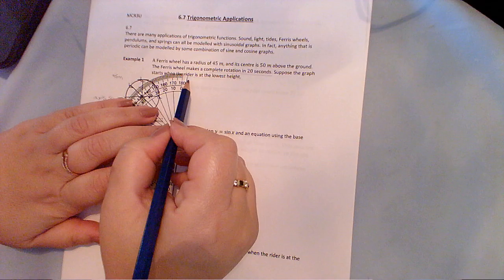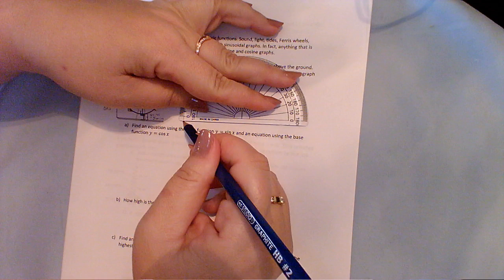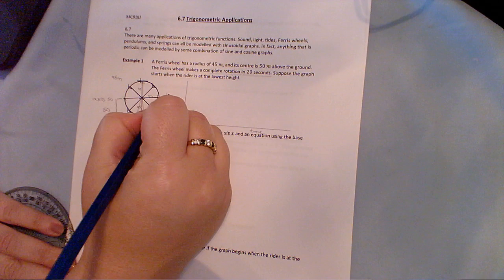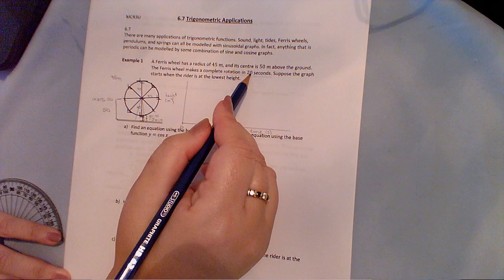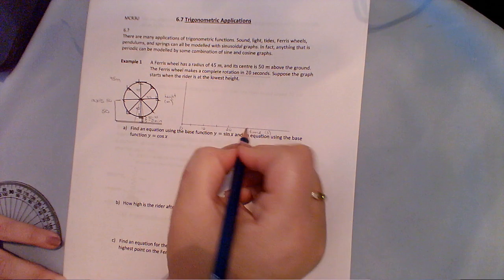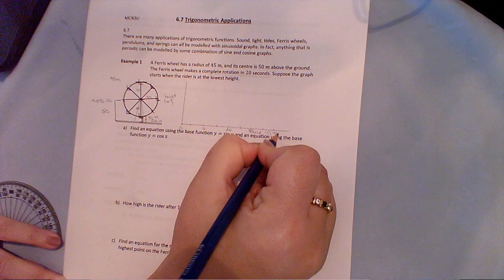So most people are visual, so I suggest you probably do yourself a little graph. Might as well use this space here, where we're going to put time along the x-axis and height, in meters, along the y-axis. Obviously 0 seconds. And then since it looks like it's 20 seconds to finish, why don't we go 5, 10, 15, 20. That would be one revolution. And then we can go 25, 30, 35, 40. That would be 2 cycles, right?